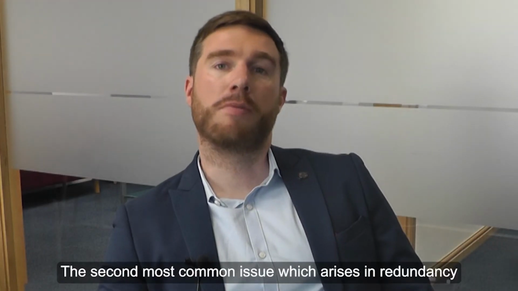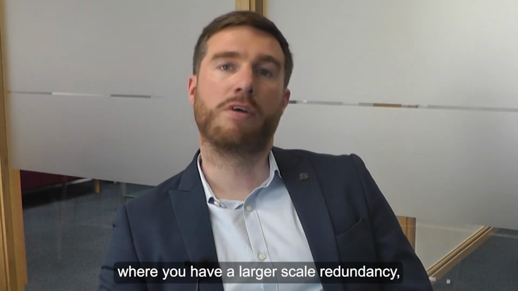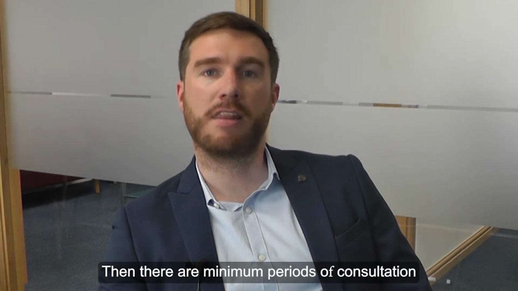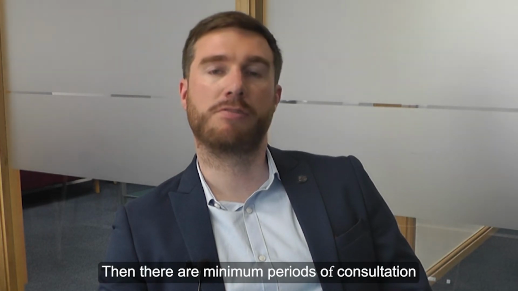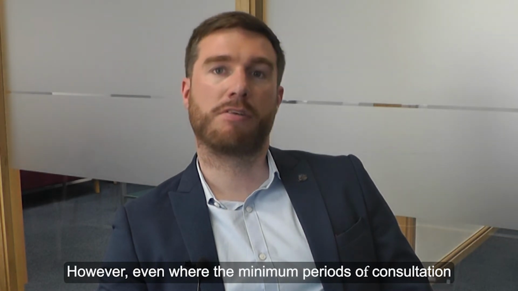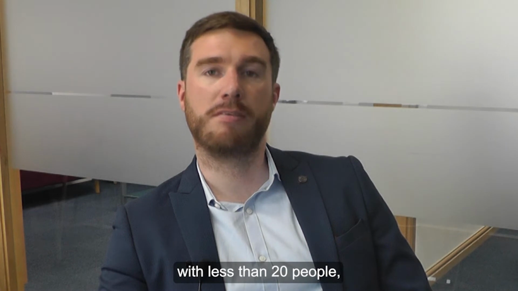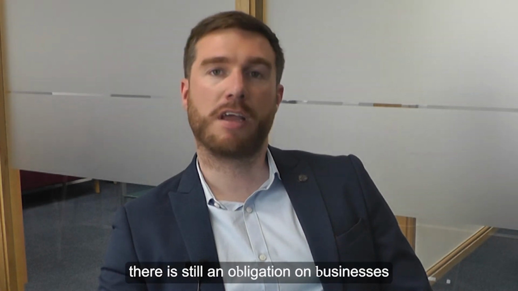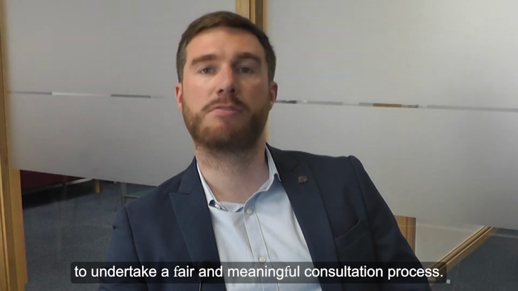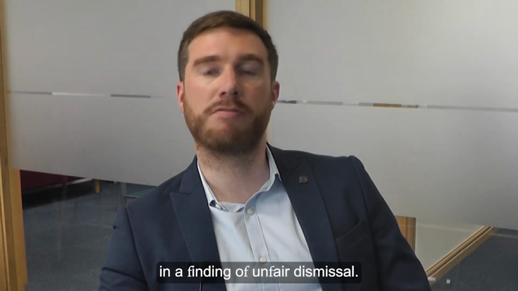The second most common issue which arises in redundancy relates to consultation. Where you have a larger scale redundancy, for example more than 20 employees, then there are minimum periods of consultation which are required. However, even where the minimum periods of consultation are not required, such as redundancies with less than 20 people, there is still an obligation on businesses to undertake a fair and meaningful consultation process. And again, a failure to do so could result in a finding of unfair dismissal.